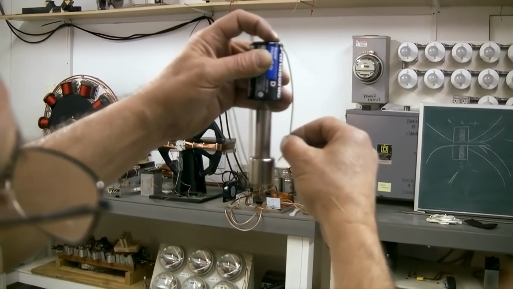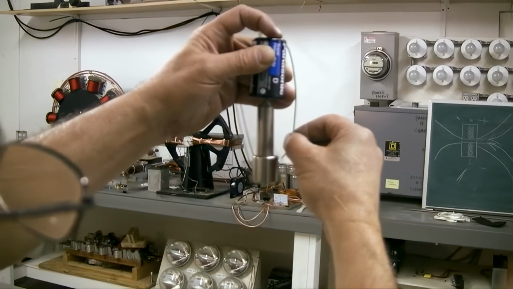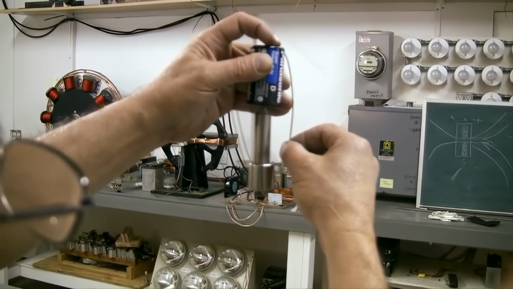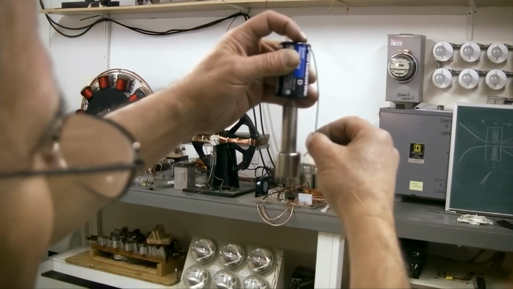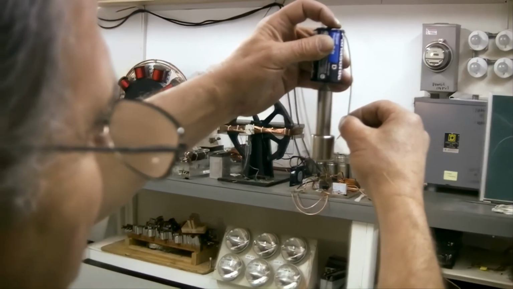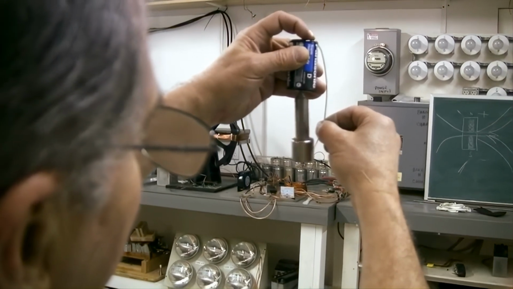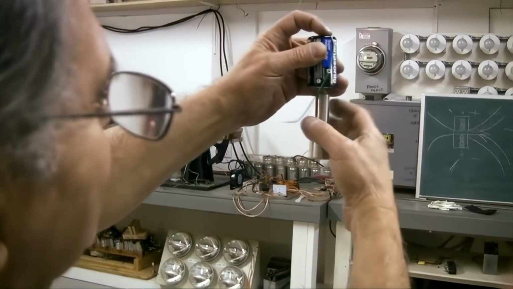Now, why is it sitting there spinning, if there's something not spinning in the magnet? It's kind of unique. Isn't that weird? I thought it'd be interesting.